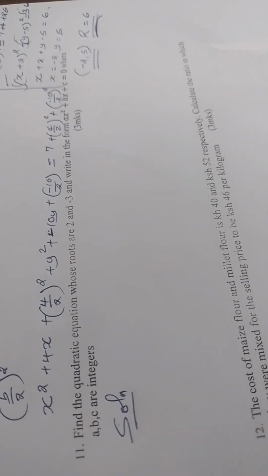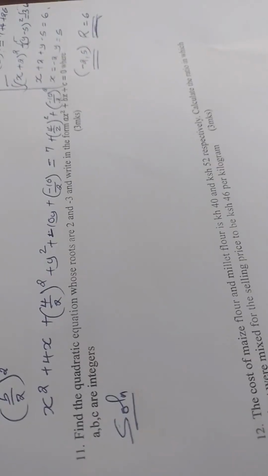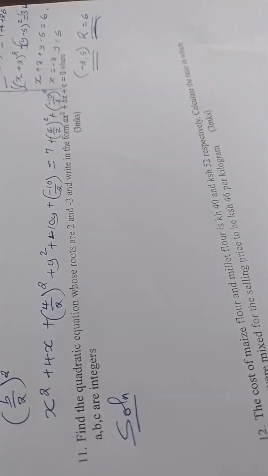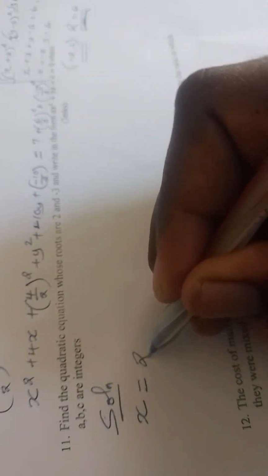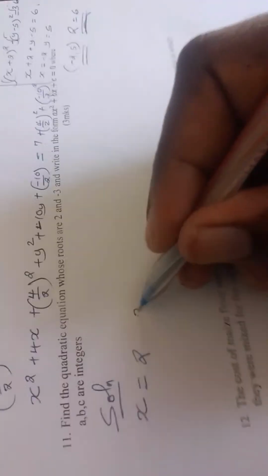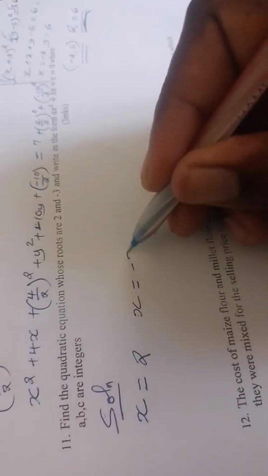They are integers. Now we have been given the roots of the equation. The roots are 2 and negative 3. So meaning we have distinct roots. So here we can say x is equal to 2 and x is equal to negative 3.